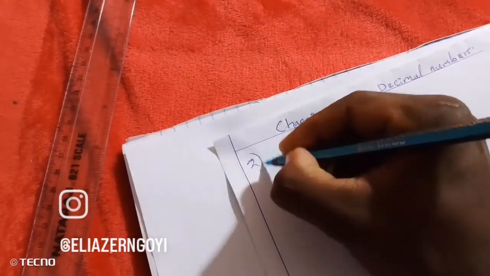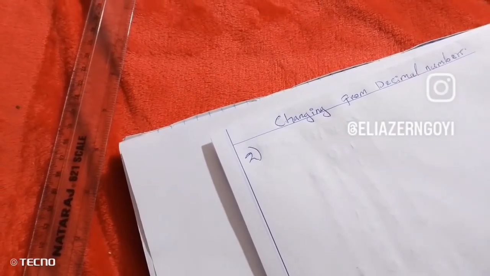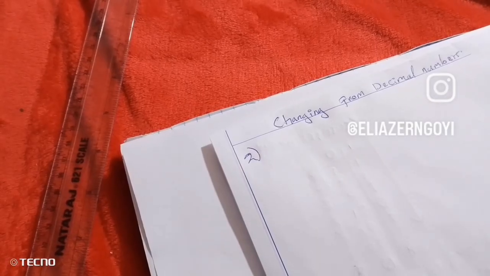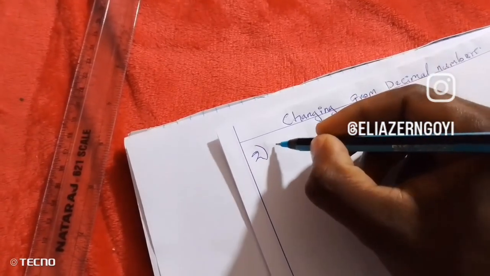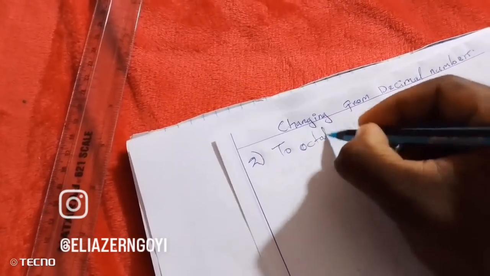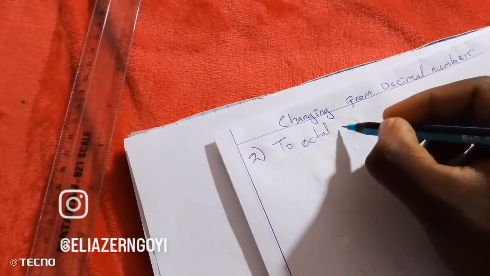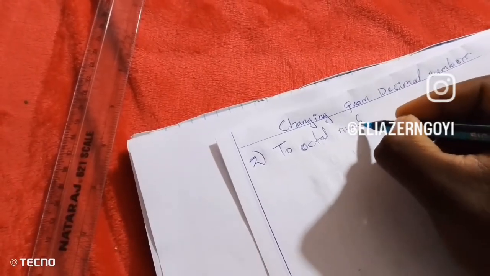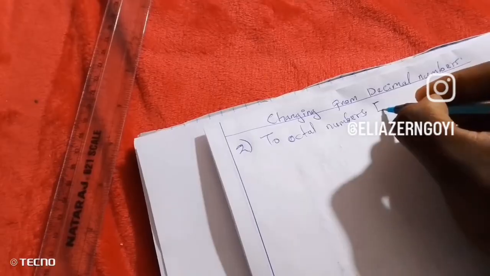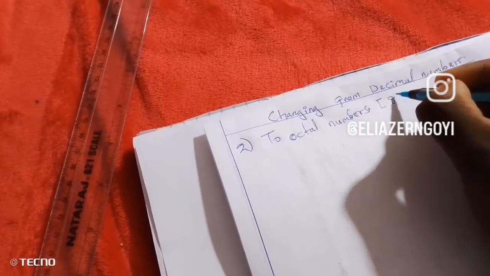In the last video, I named changing to base 10 as our first point. So this one will be our second point, changing from decimal numbers to octal numbers. Please don't forget, octal numbers are the ones we're calling base 8.